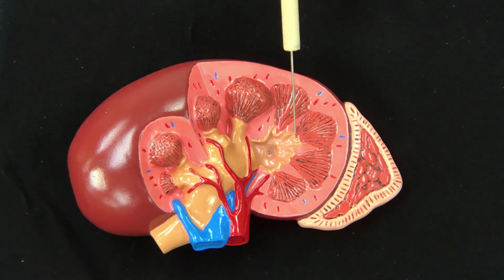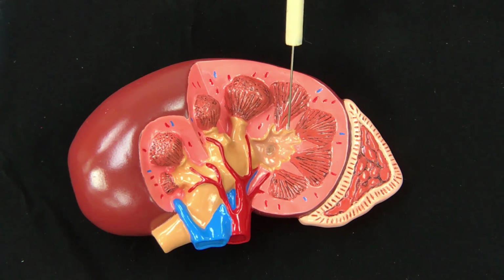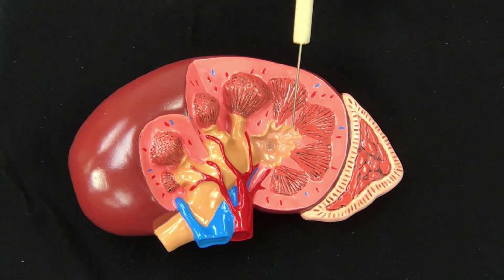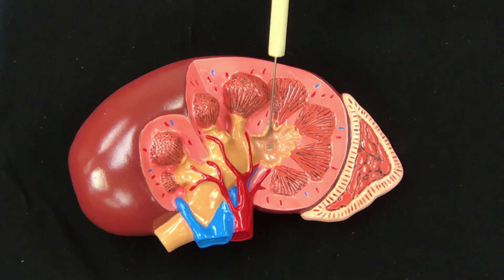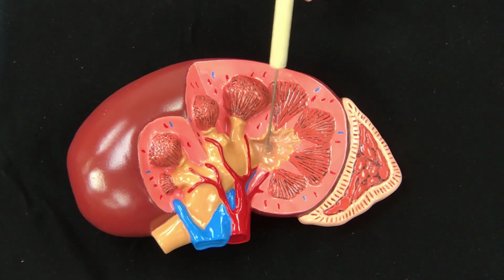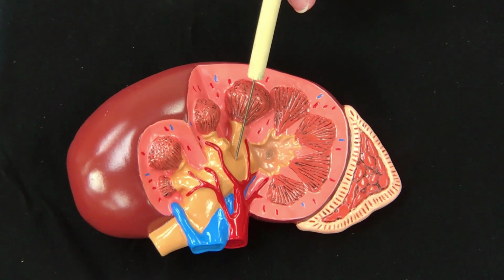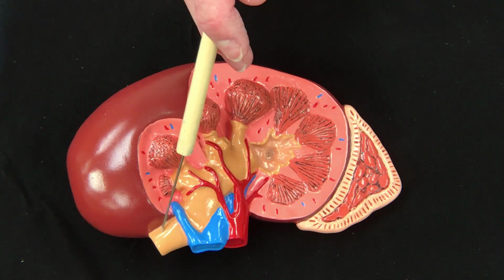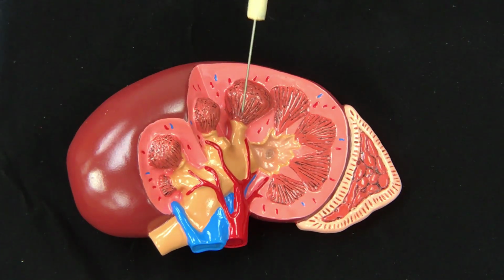The papillae, which was catching the urine earlier, drains into the minor calyx. And then several minor calyxes merge and make a major. And then the major calyx will head out, and then it will become the ureter, and then it'll head on out to the bladder. So let's do the renal pelvis region one more time.